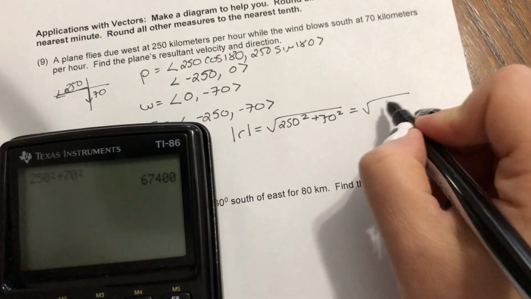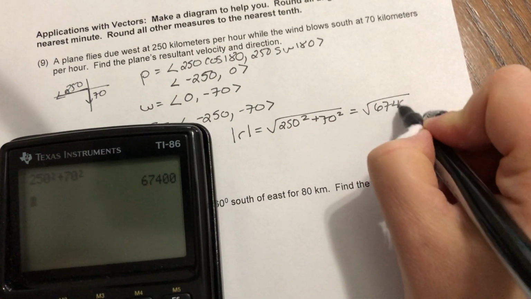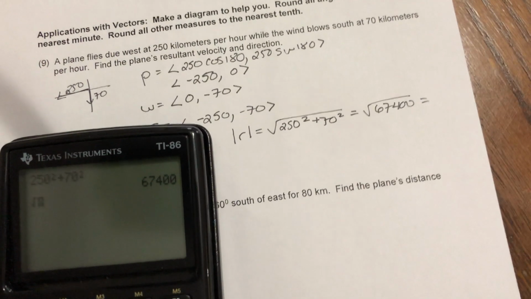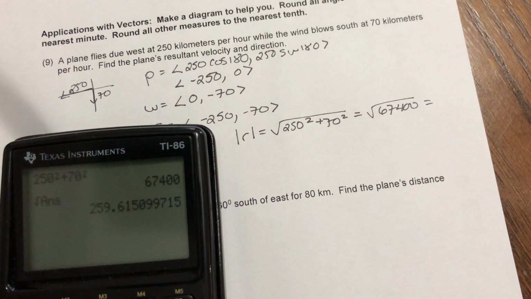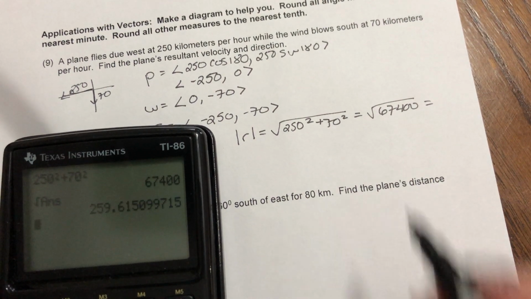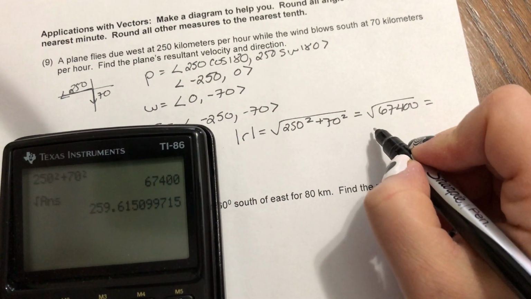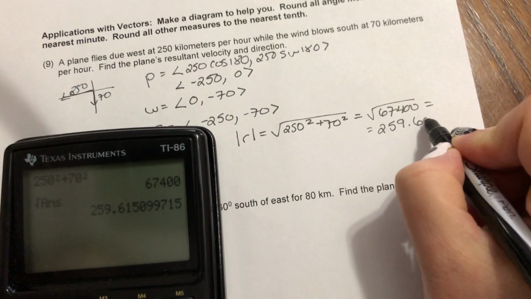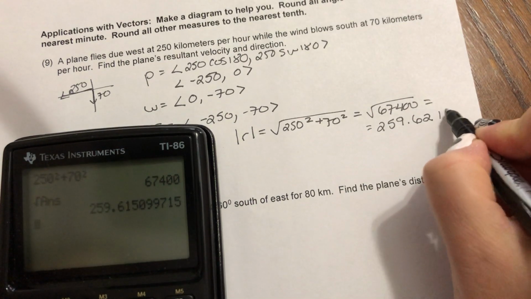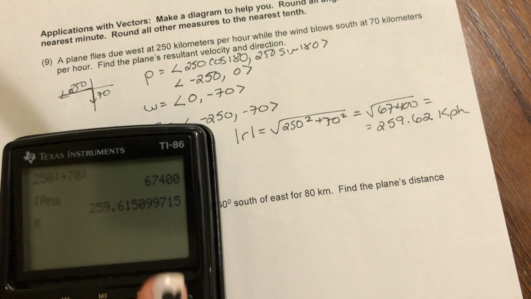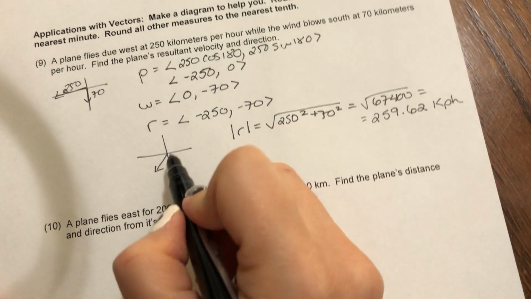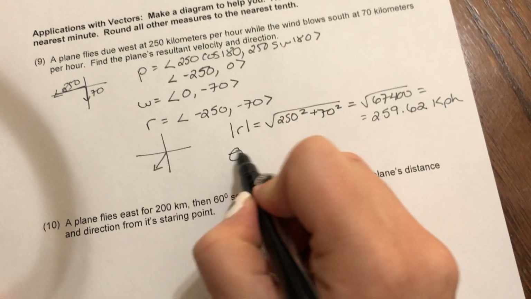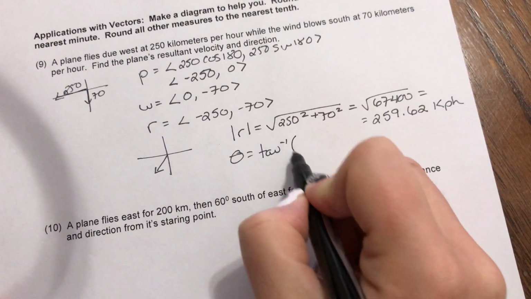So that is the square root of 67,400. So 259.62 kilometers per hour.